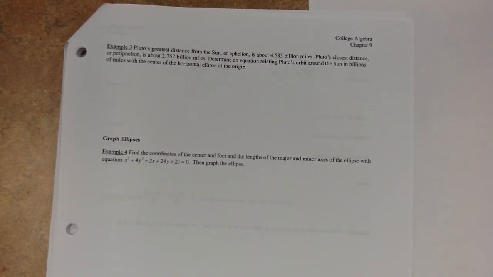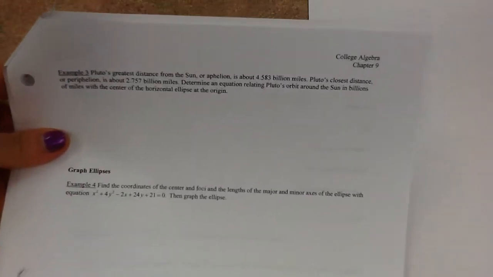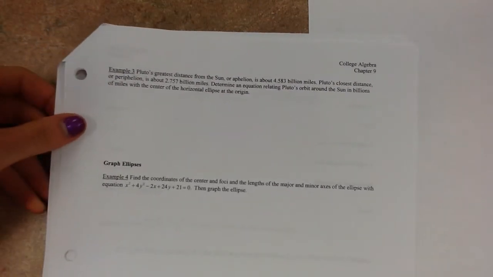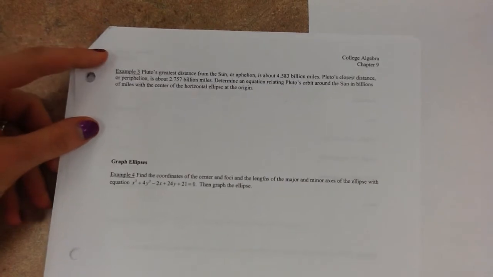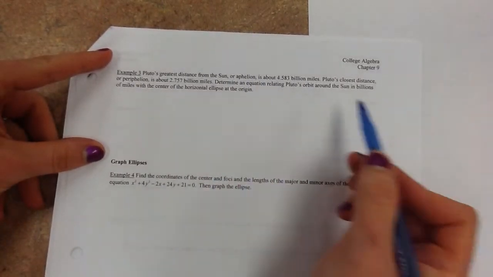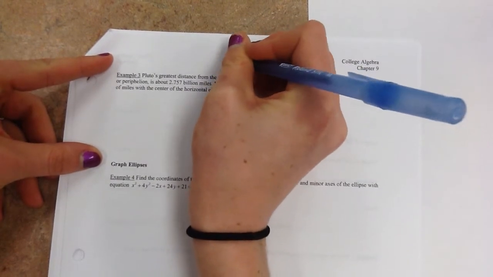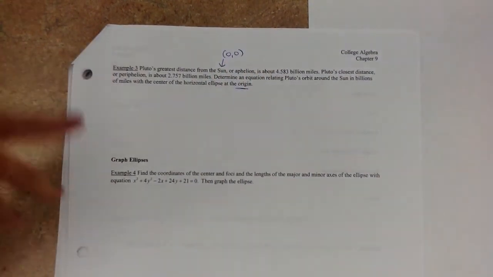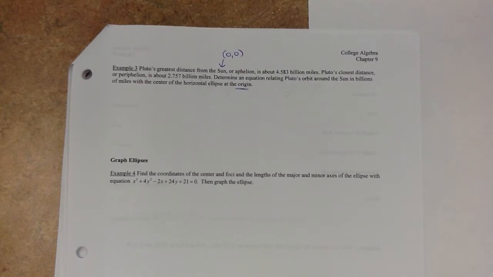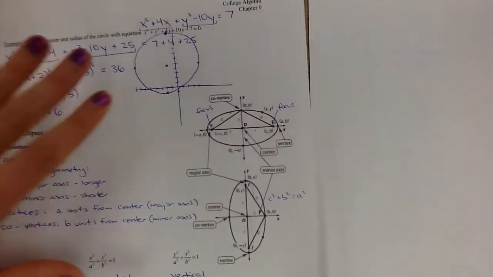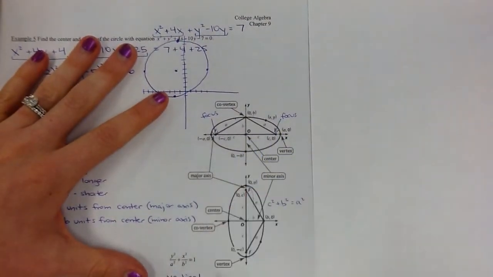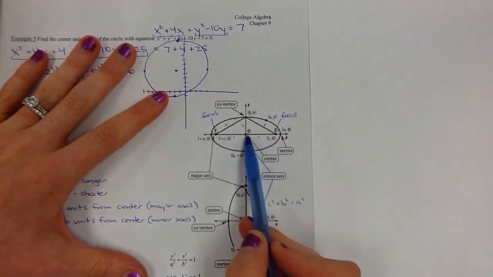Okay, so basically what they just handed us, if you look at the sun, we're going to consider the sun to be the origin. Okay, so they say at the origin. So the sun equals the origin, (0, 0). So that means I don't have a fancy H or a fancy K. I'm just centered at the origin. Let's look back at some of these pictures. Okay, so back at the picture, if we're centered at the origin, the greatest distance is A.